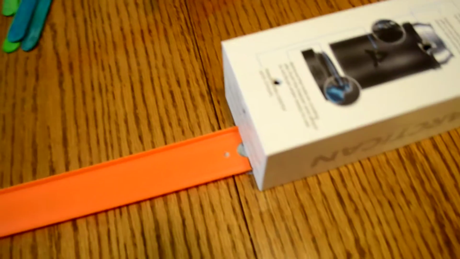So then the fan switch turns on the fan, which has a string attached to it. The string pulls off this piece of tape that's attached to a popsicle stick that allows the car to run down the track. Car runs down the track, does a collision with this box.